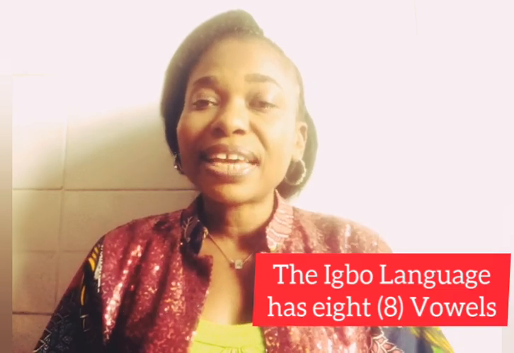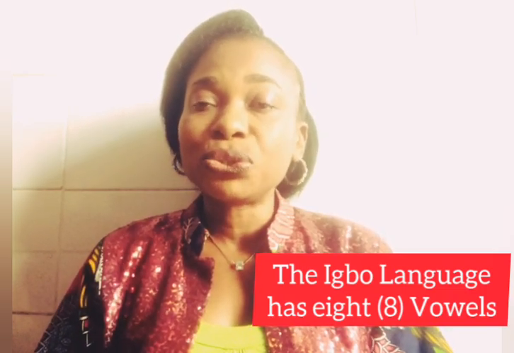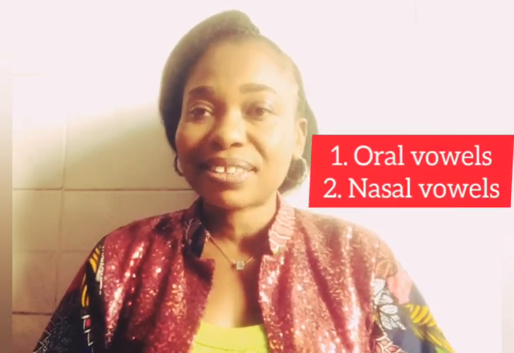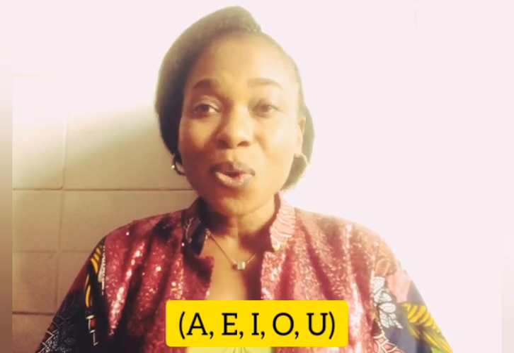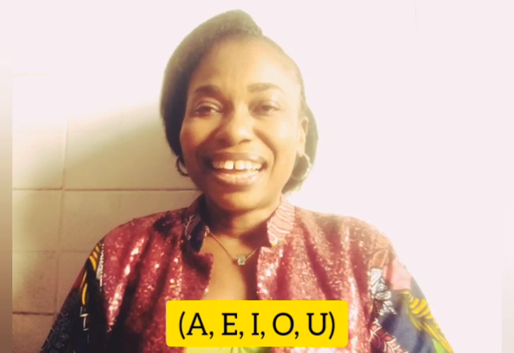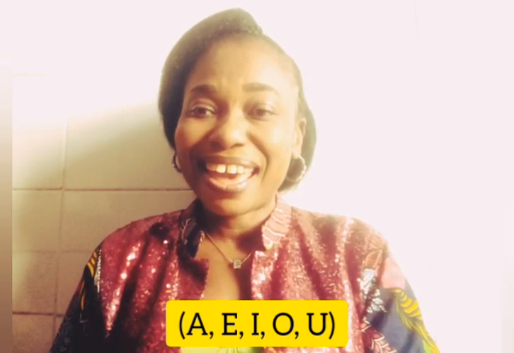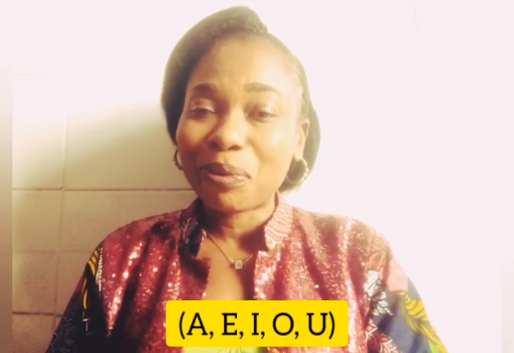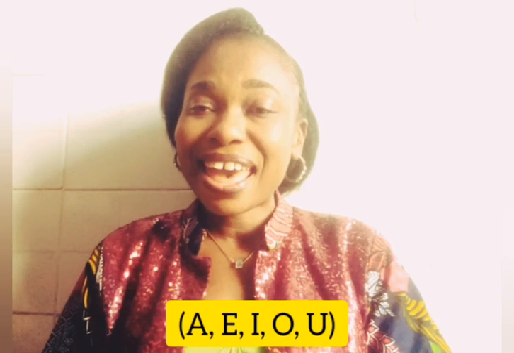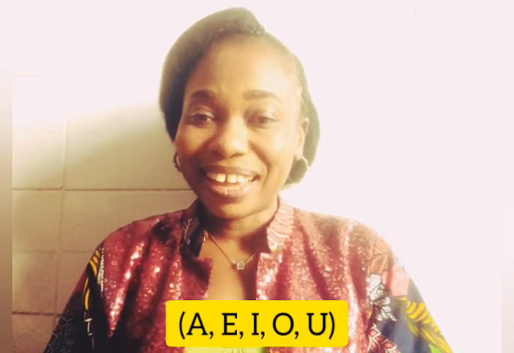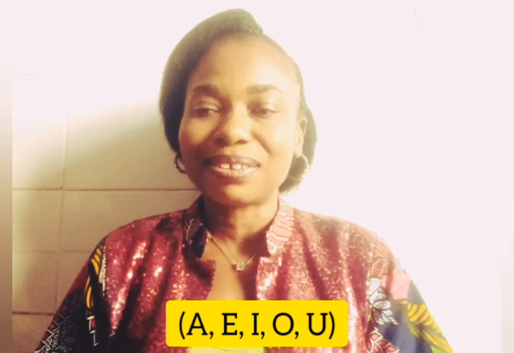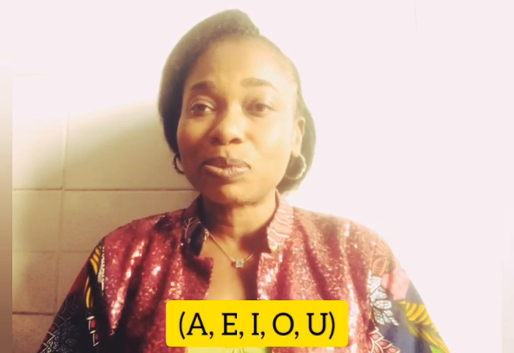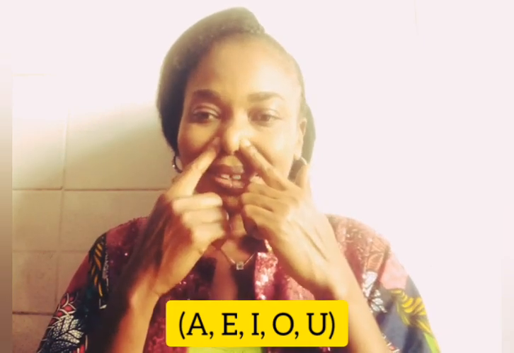The Igbo language has 8 vowels, which are categorized into 2 groups: the oral vowels and the nasal vowels. The oral vowels are pronounced as A, E, I, O, U in Igbo, unlike the English vowels. These vowels are pronounced without any nasal quality, meaning without any airflow through the nose as well as the mouth.